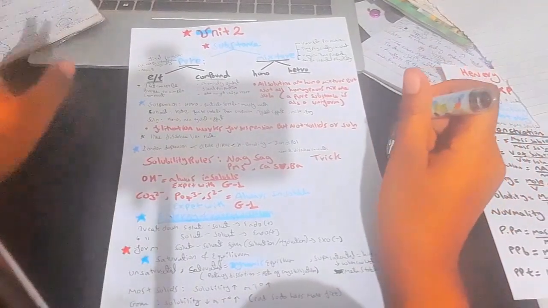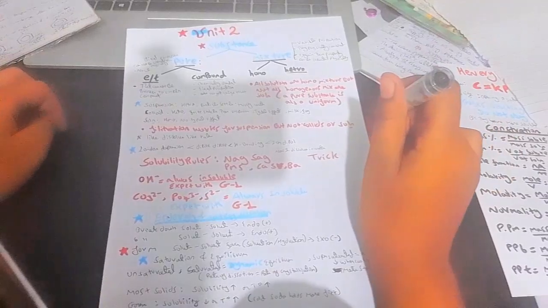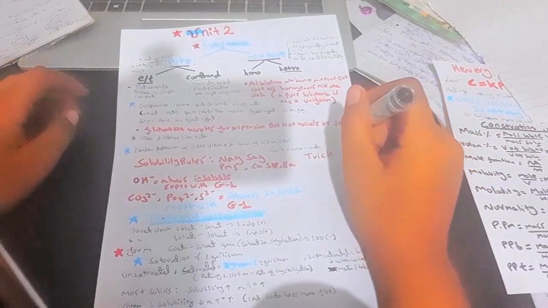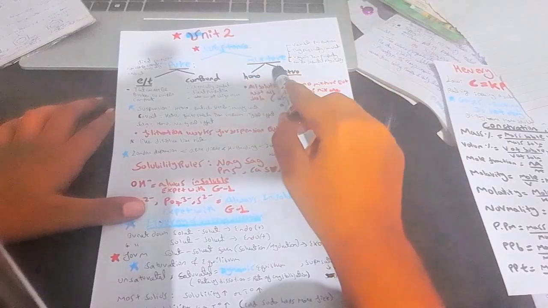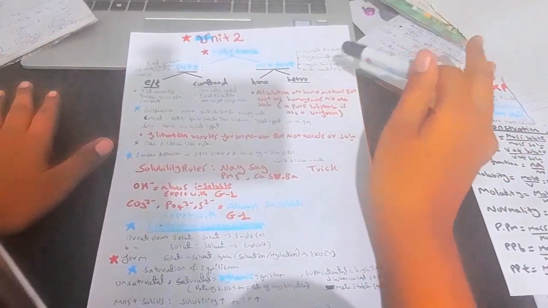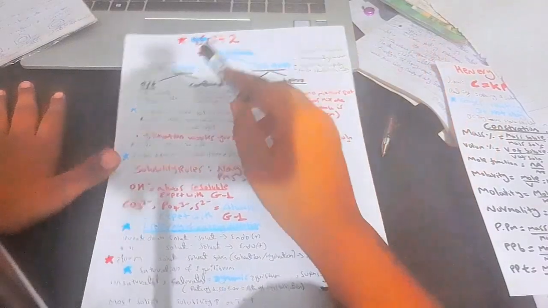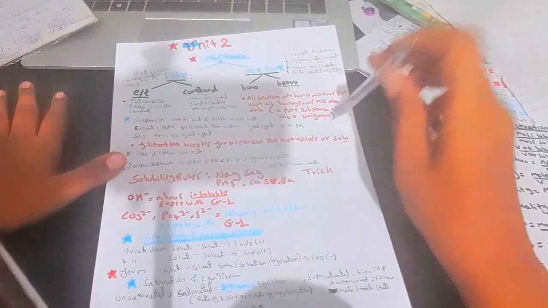Hi guys, so today we're going to be learning grade 10 unit 2, substance. So substance is first of all classified into two. But first of all, substance is anything, any physical thing. So we're going to be classifying it into two: pure substance and a mixture.